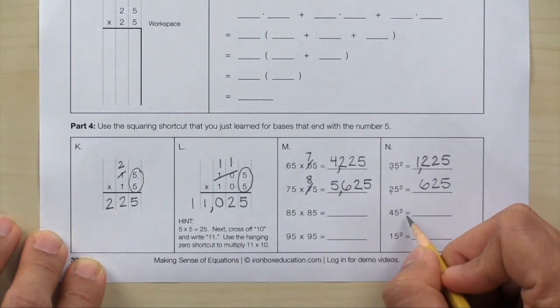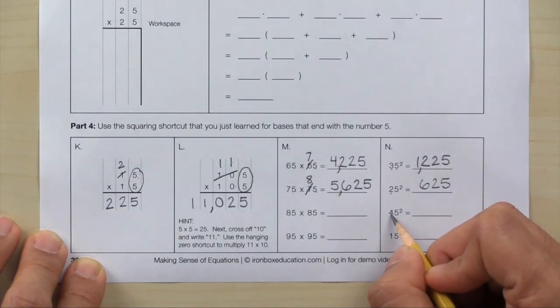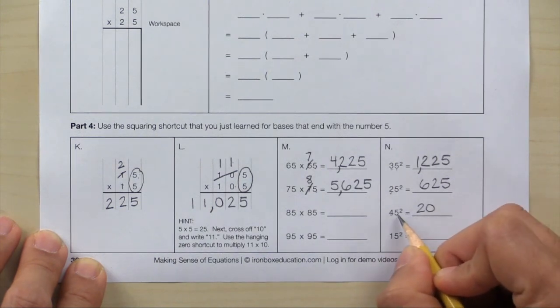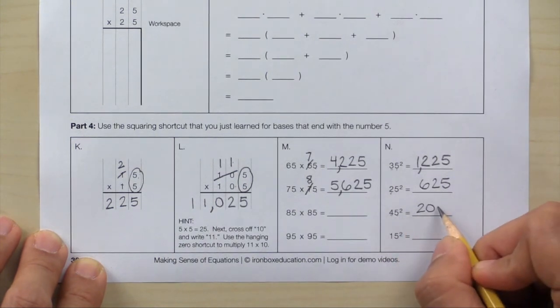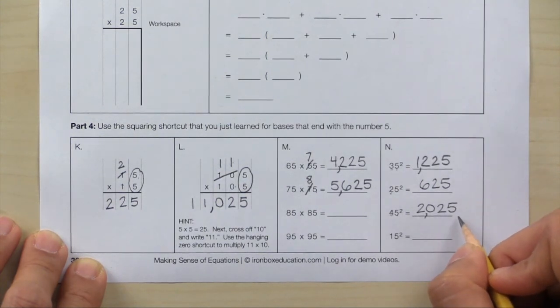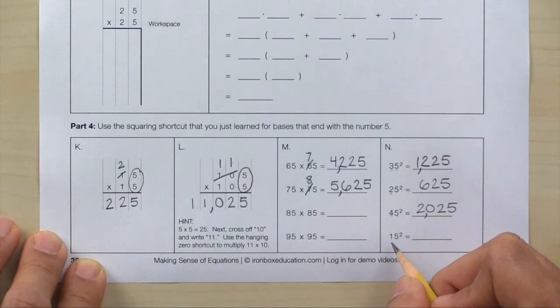45 squared. Don't think 4 times 4, think 4 times 5, and that gives us 20. 5 times 5 gives us 25. Final answer, 2,025. Here's the last problem.